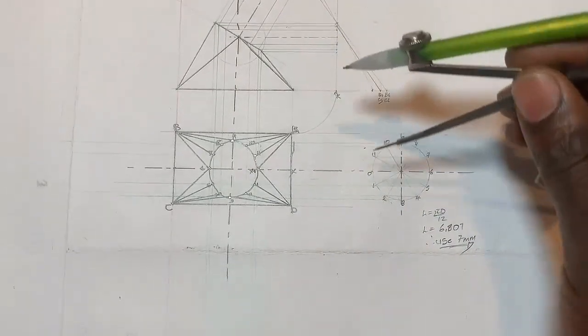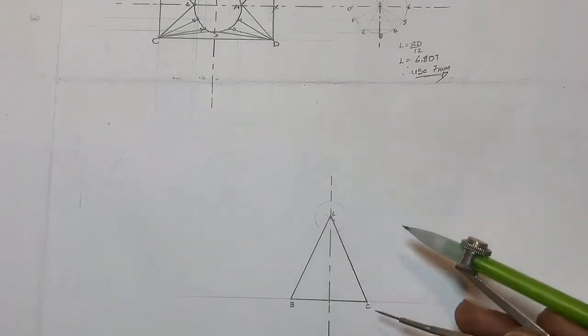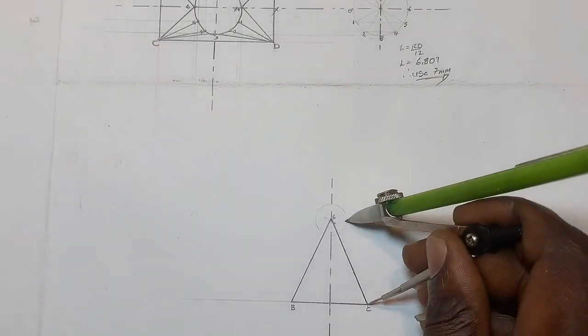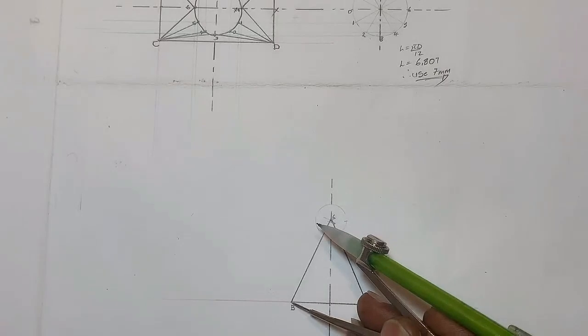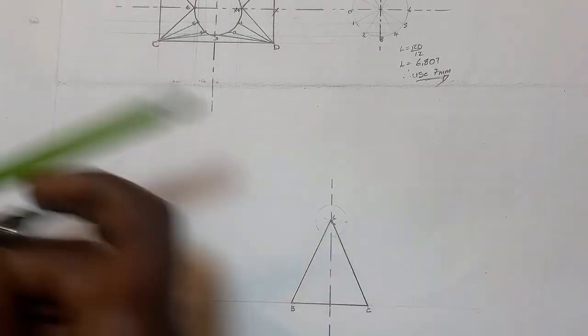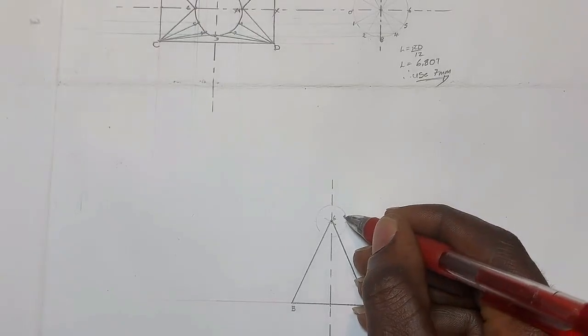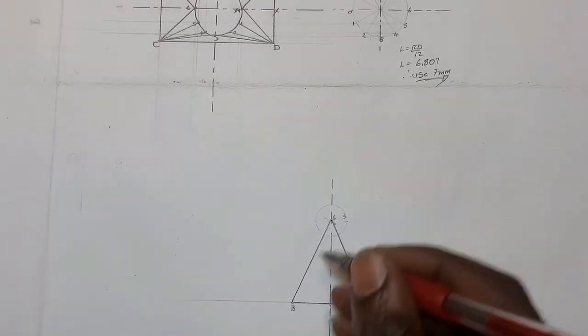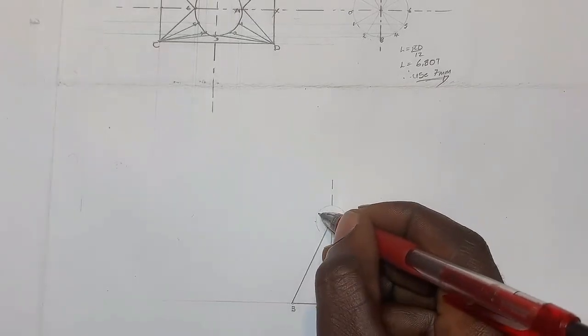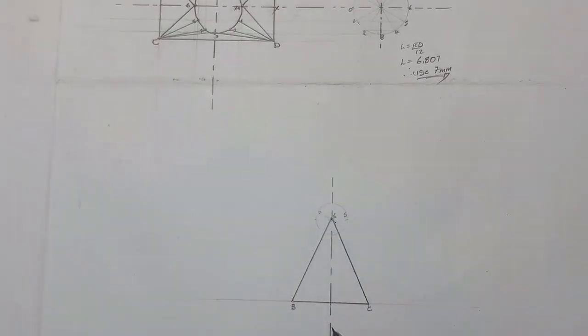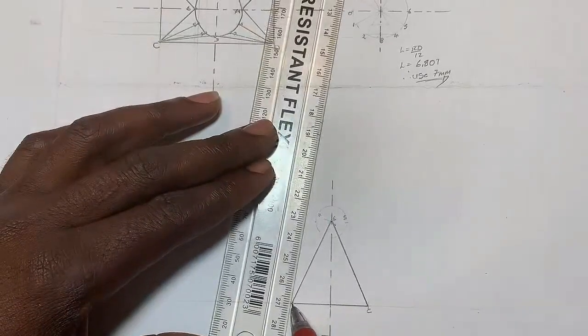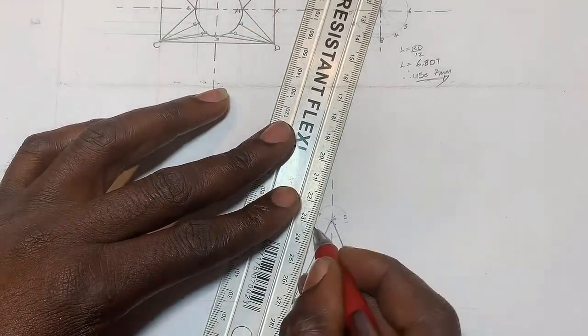Then now you come to your development. You place it at C, bisect your arc, at B, bisect your arc. So C and 5, which means this is going to be 5, and B and 7, which means it's going to be 7. Understand? So now build it. There you go.